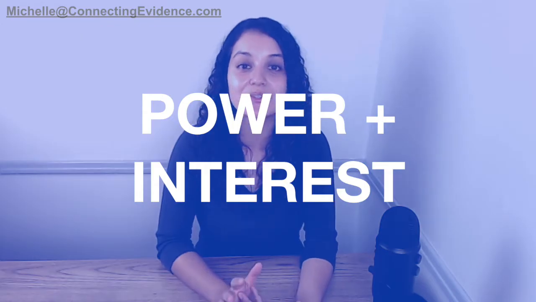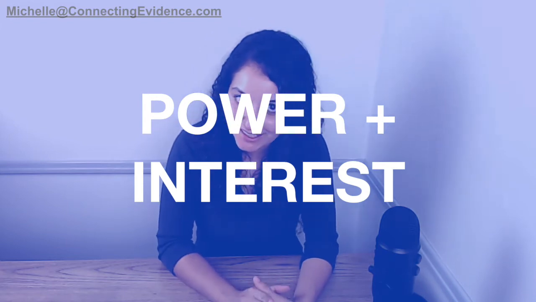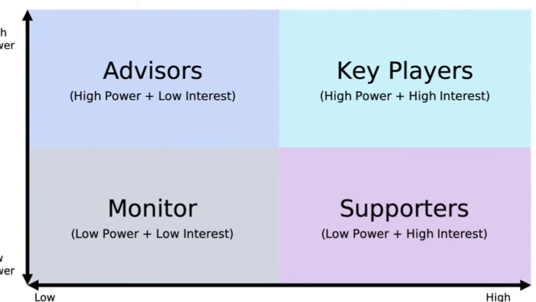The next thing you want to do is a power interest analysis. In this sort of activity, you look at each stakeholder and you ask yourself two questions. One, how much power or influence does the stakeholder have over my work? And two, how interested are they to hear about the things I do? So what ends up happening is you'll have stakeholders fall into one of four categories based on your responses to these two questions. I'll run through these fairly quickly.